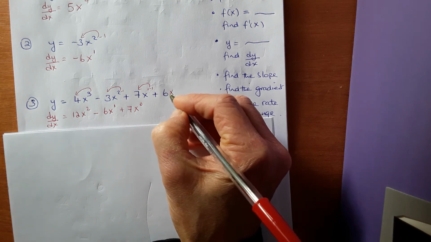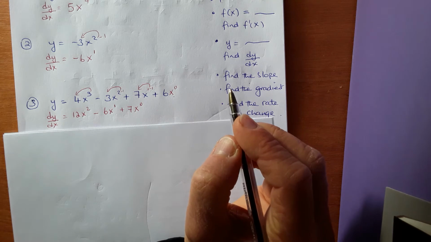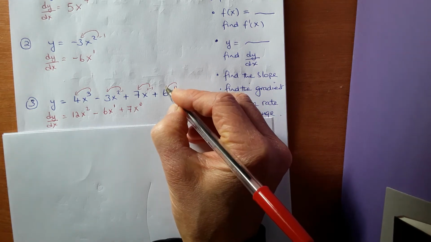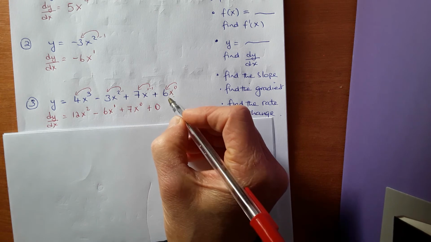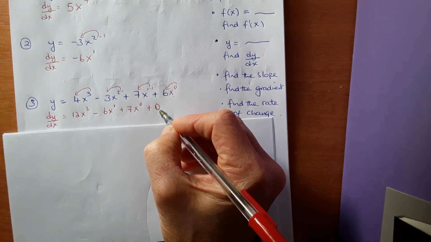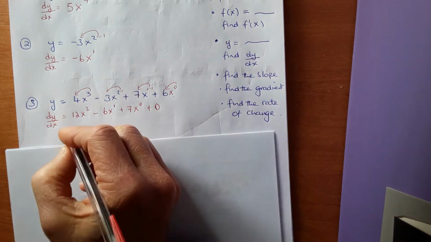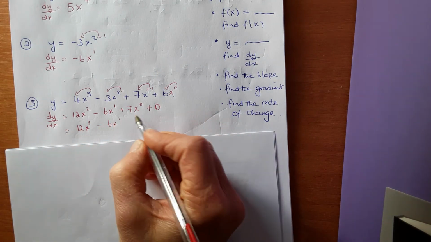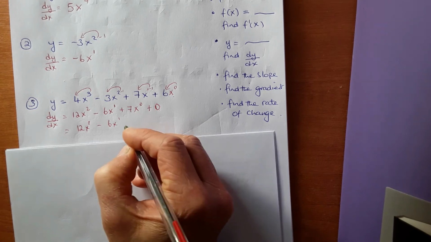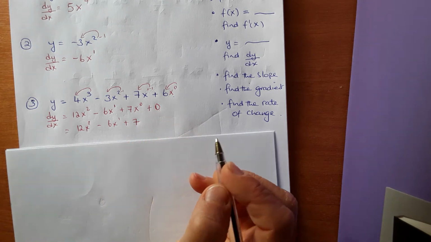This last one is really 6x to the power 0 already. Bring down your power, so 0 by 6 is 0. So any constant value differentiates to be 0. Finishing this off, 12x squared minus 6x to the power 1. x to the power 0 is 1. So that's just 7, and we don't have to write the x to the power 0.